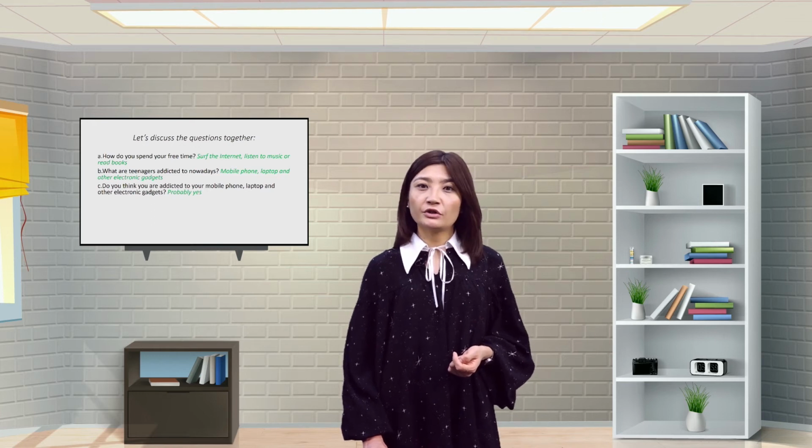Let's discuss the questions together. How do you spend your free time? Probably you surf the internet, listen to music, or read books. What are teenagers addicted to nowadays? Probably it's mobile phone, laptop, and other electronic gadgets. Do you think you are addicted to your mobile phone, laptop, and other electronic gadgets? Probably yes, as we have mentioned above.